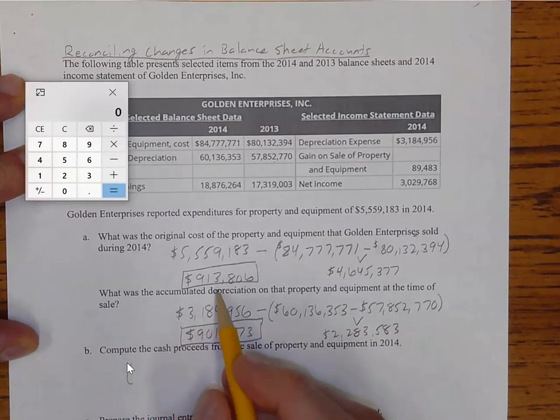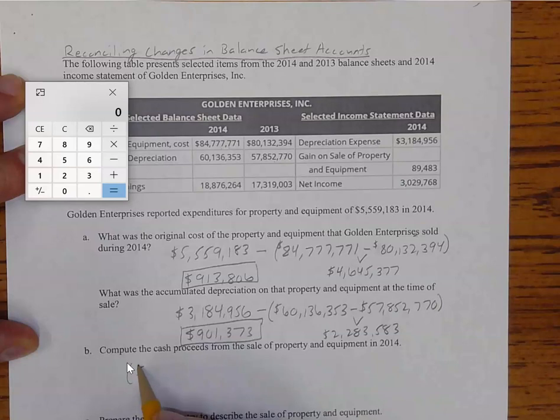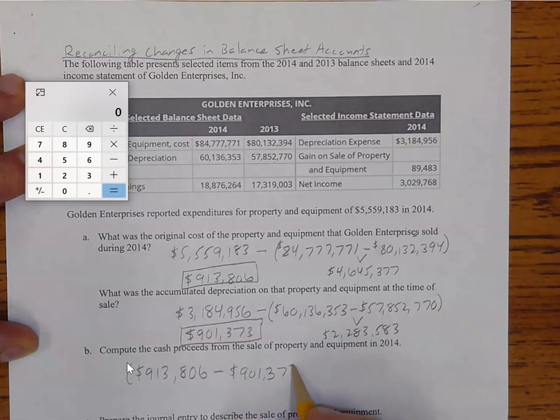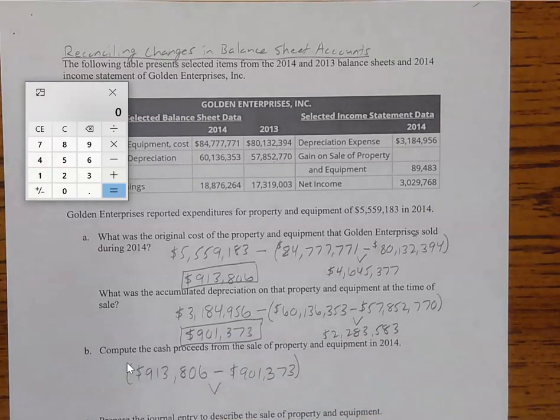I'm going to start with my original cost of $913,806 and subtract from that the accumulated depreciation. What I'm doing here is calculating the book value for this asset.